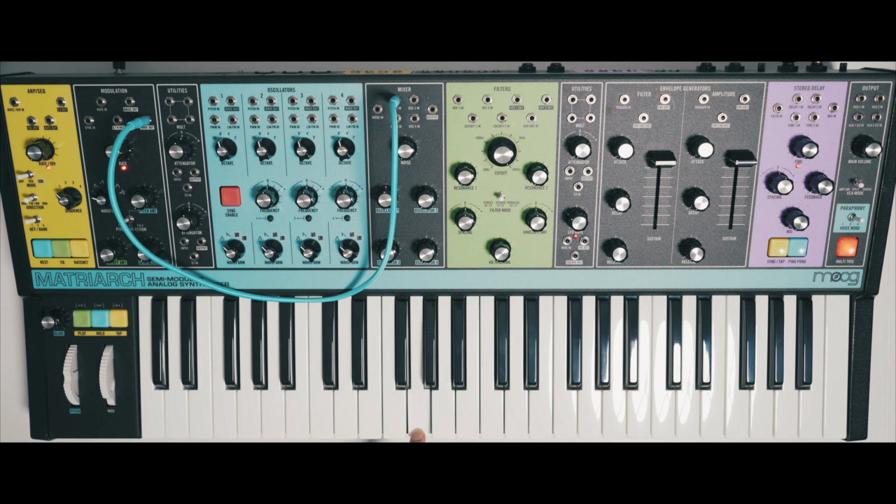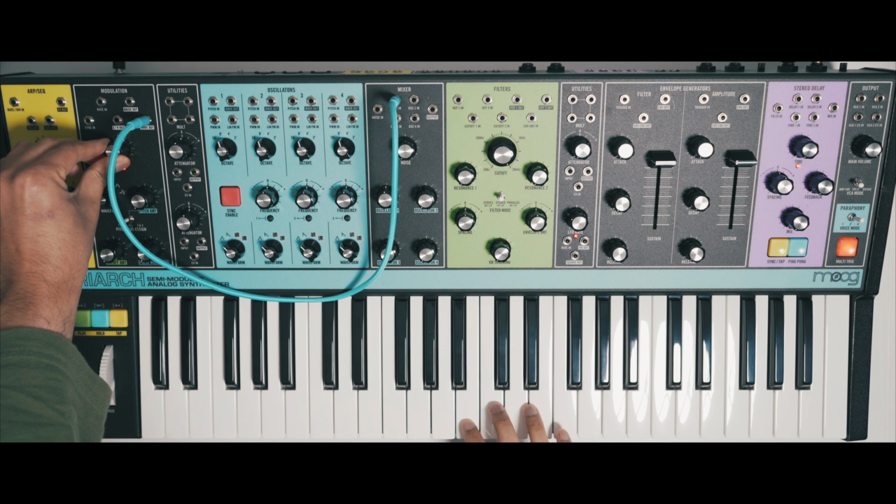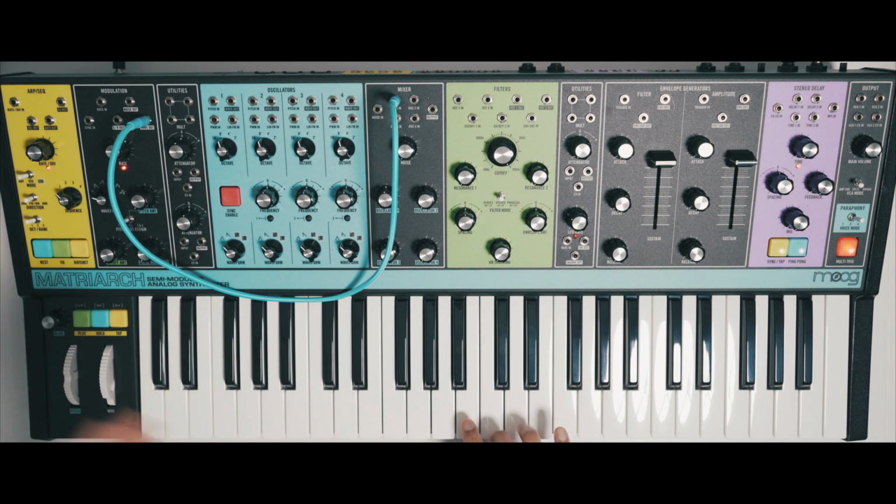And now we hear that pure sine wave tone. There's no key tracking, but that's fine because we don't need to play it. We just need to hear one consistent tone. I'll pitch it down a bit lower so it's closer to the kick drum register. We can always tweak this later on.